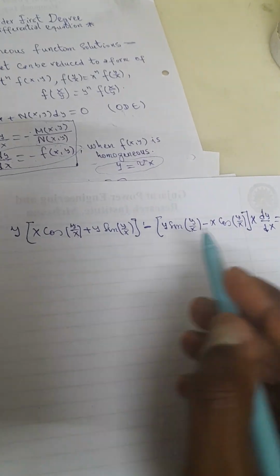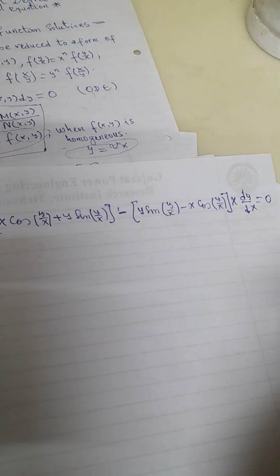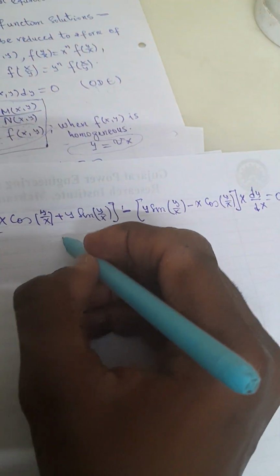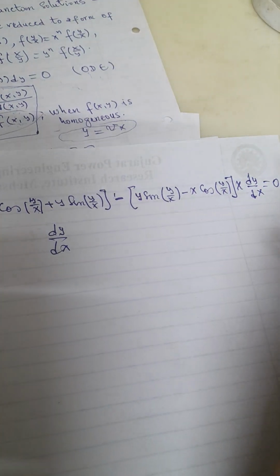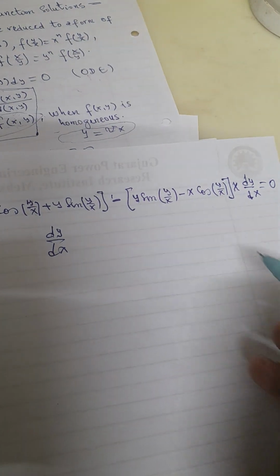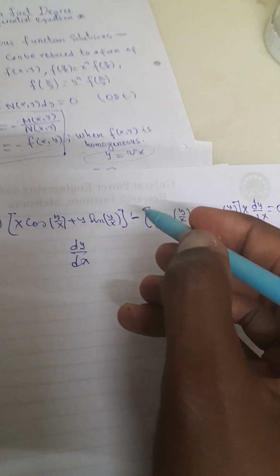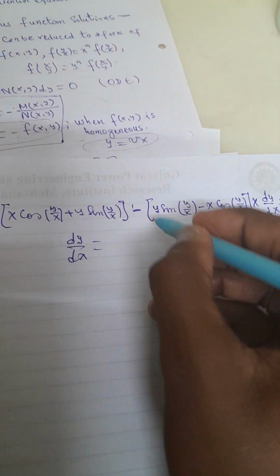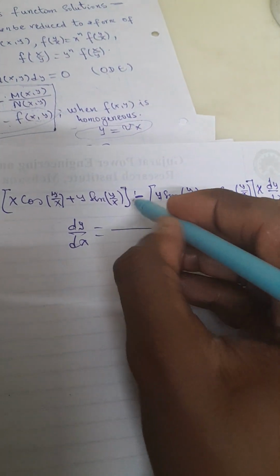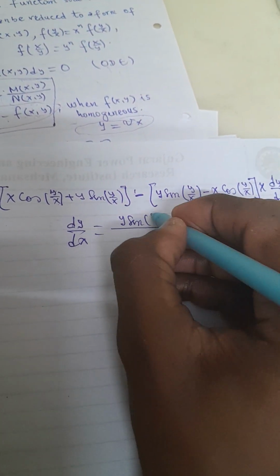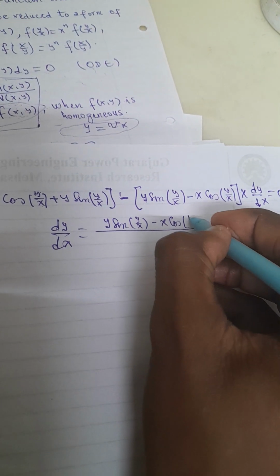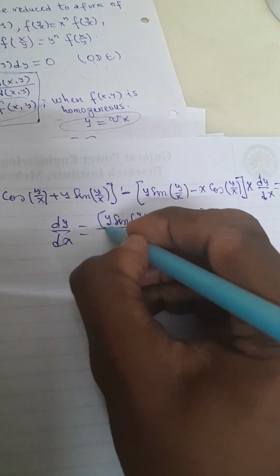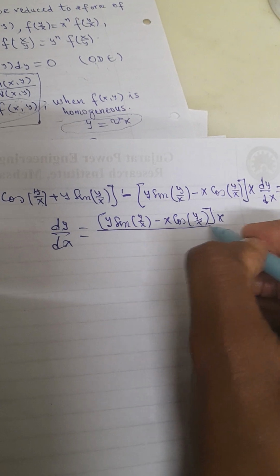What does it mean? It means that this is a homogeneous function. So dy upon dx, this one goes there and this one goes downstairs. This is what we are going to have. So dy upon dx will be positive y sin of y upon x minus x cos of y upon x, multiplied by x.